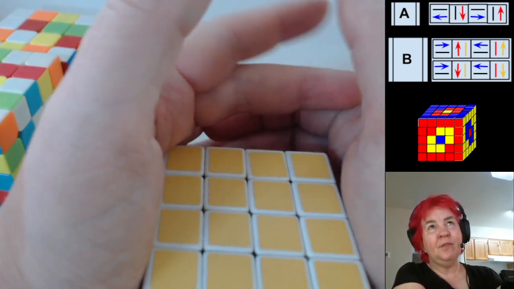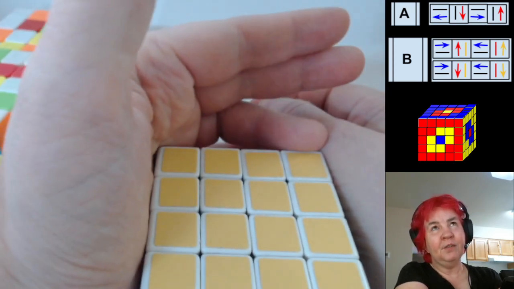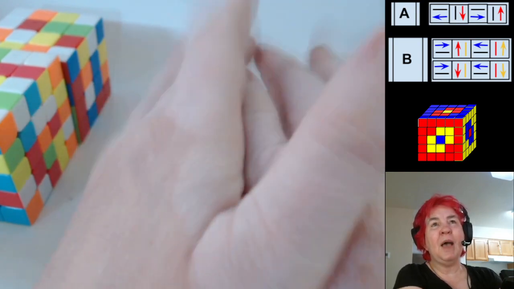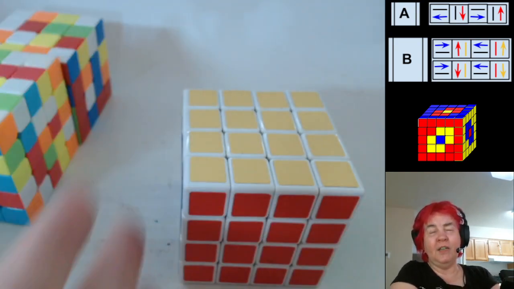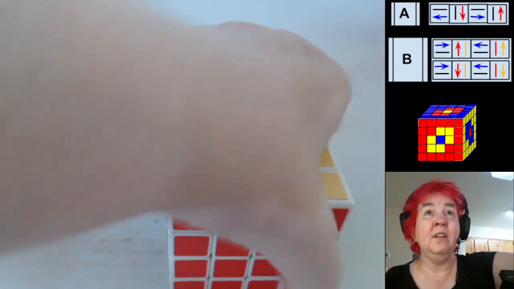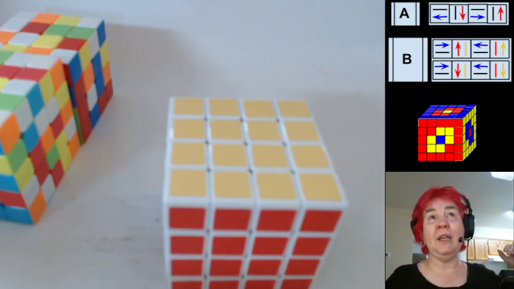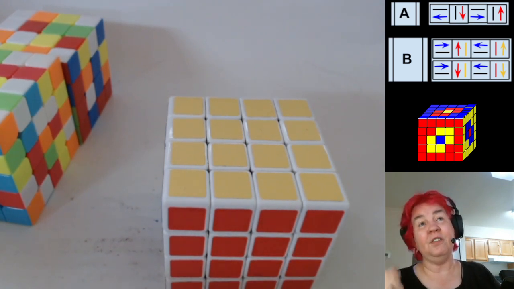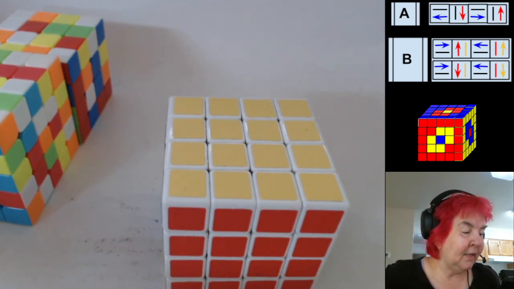For every left there's a right, for every up there's a down. They're mathematical zeros, so it's a commutator. So what that means is that these patterns are not going to mess up whatever you've already done. So it's the same pattern, whether it's the first move you're making or the last move you're making to put the last pieces in place. It's still just Formula A and Formula B.